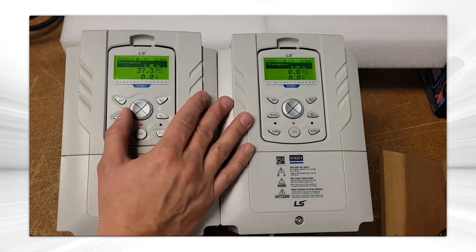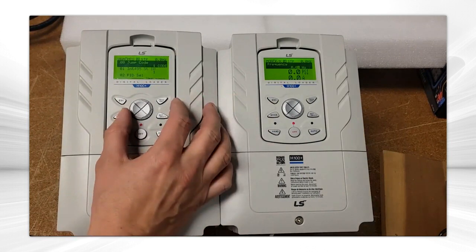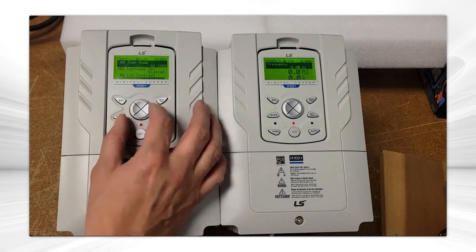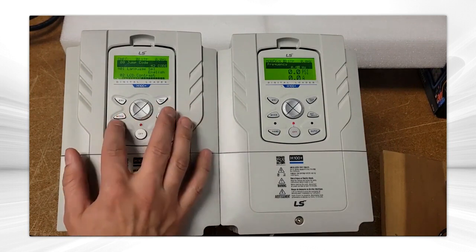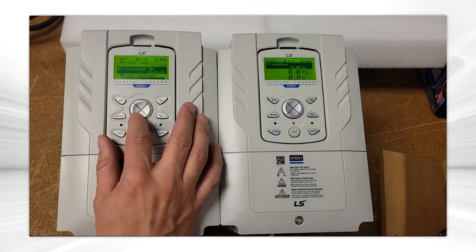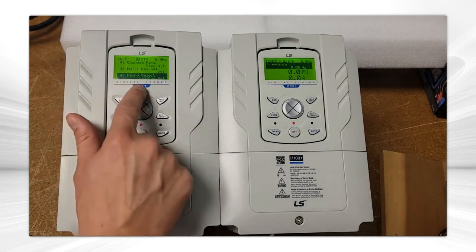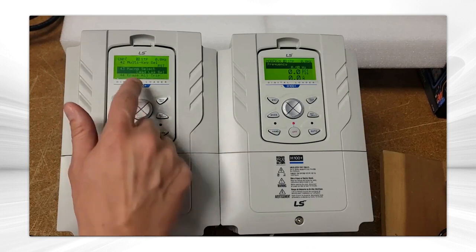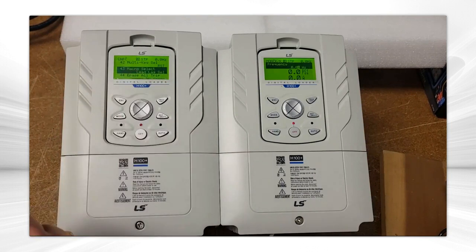The easiest way to set up lead lag is to use the macro. You hit the mode key to get to CNF, which is configuration, and go down to the macro selection, which is 43. You can see this one I actually set to lead lag already.